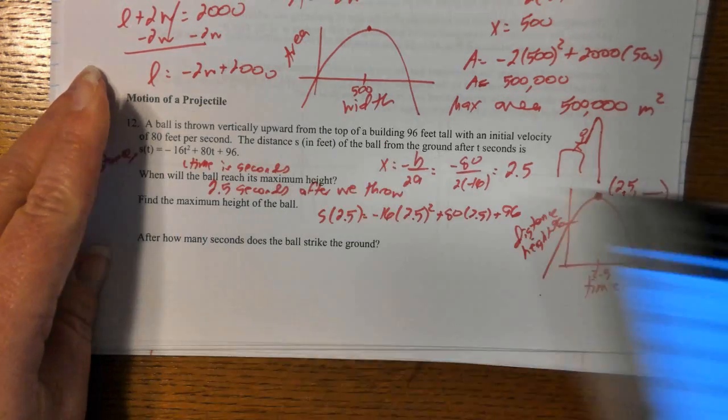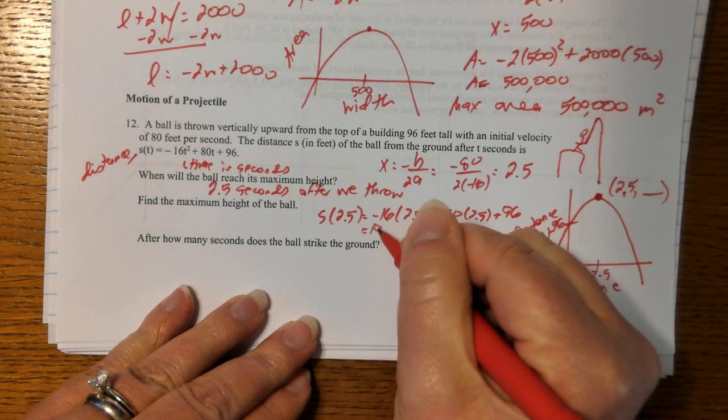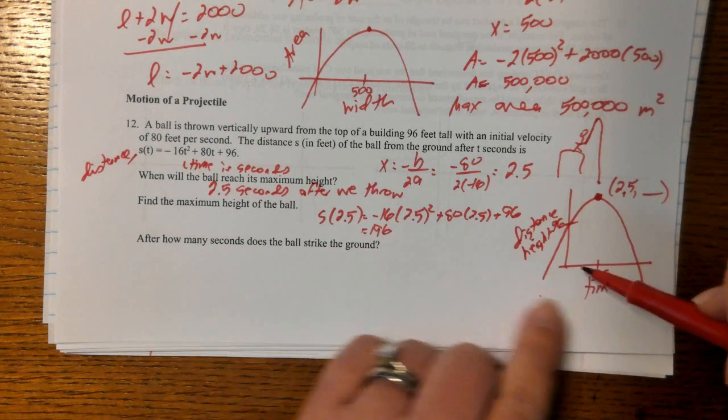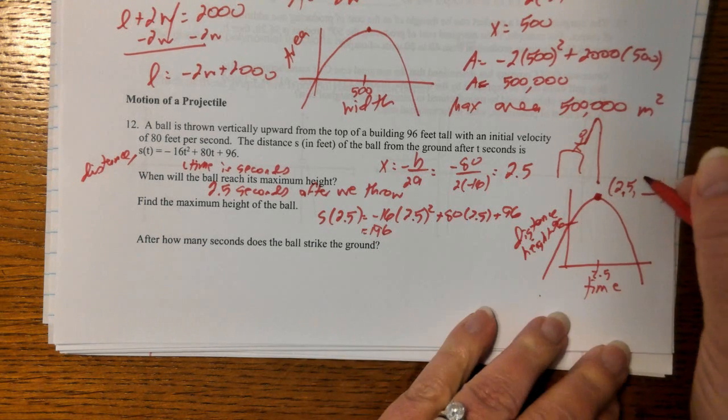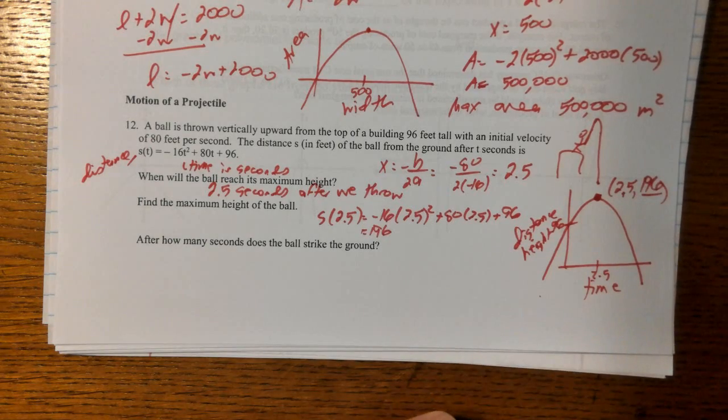And I got 196. So that means at 2.5 seconds after we throw it, the ball will be at its highest point, and that highest point is 196 feet in the air.